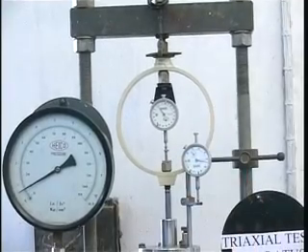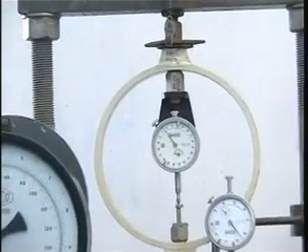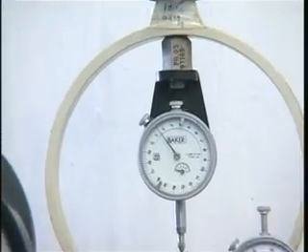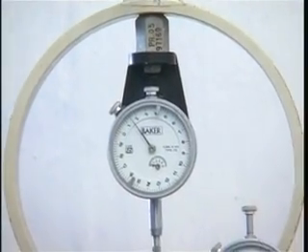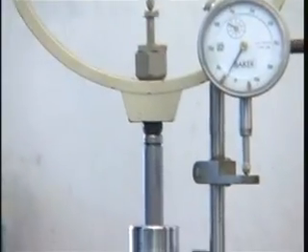It is virtually at a standstill, it is not increasing anymore. So we are going to terminate the test here, and you can see the deformed pattern from the bulging out, as I was mentioning before, of the sample.